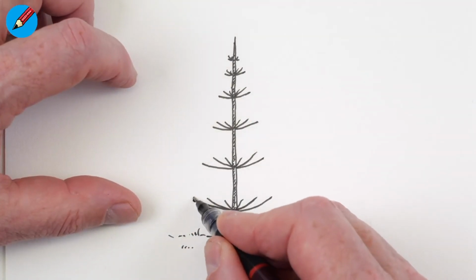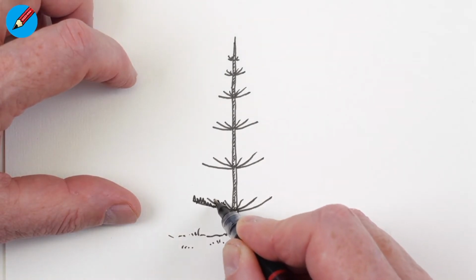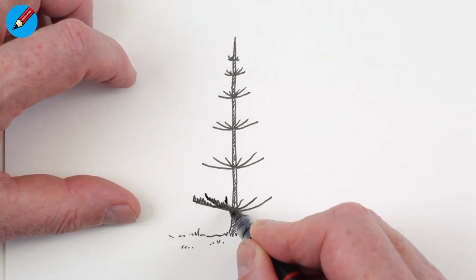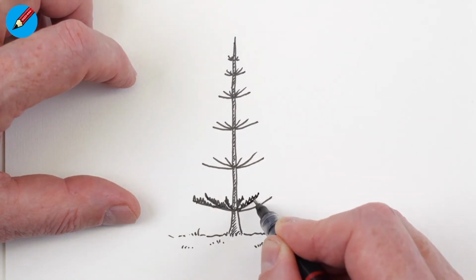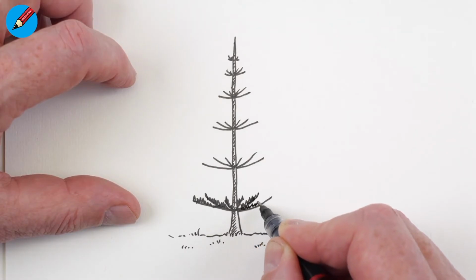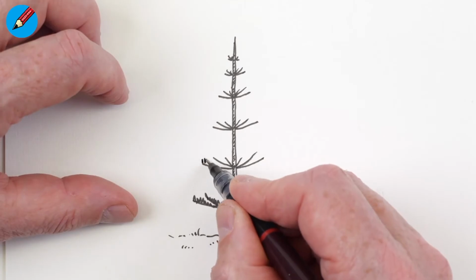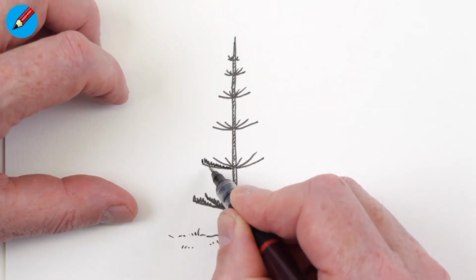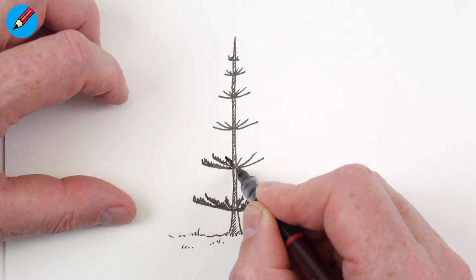And then on each of these branches you want to flick upwards, scribbling these little upward leaves like they were pine leaves or something like that, pine needles, but they're not. Okay, and then we're just going to do that there and just work our way up to the top.